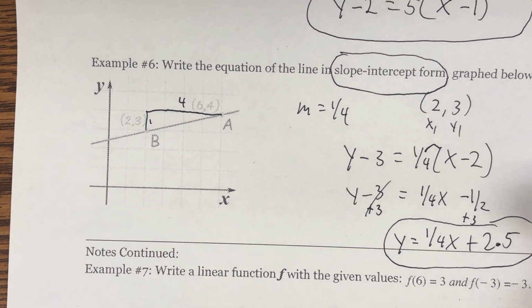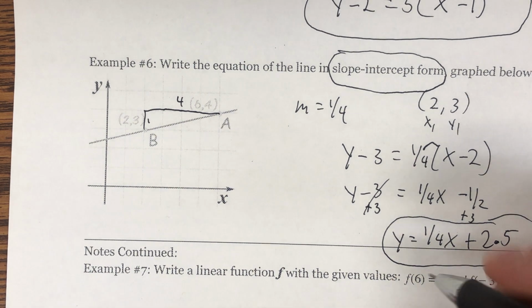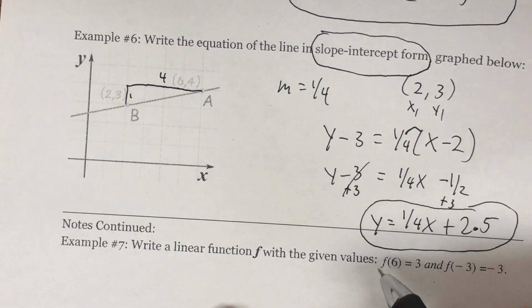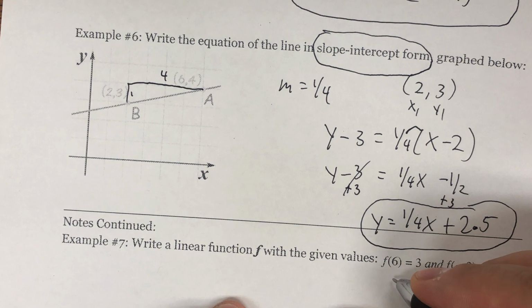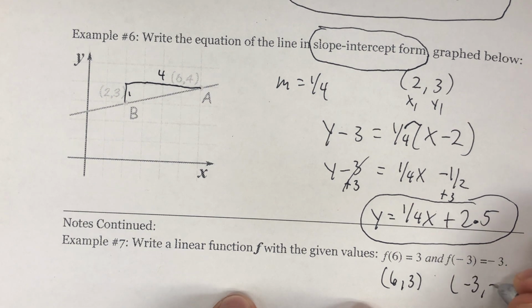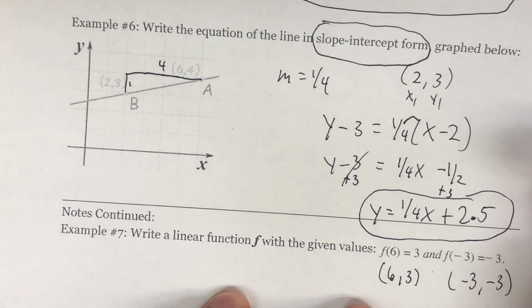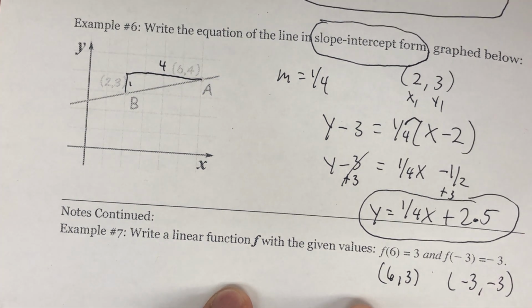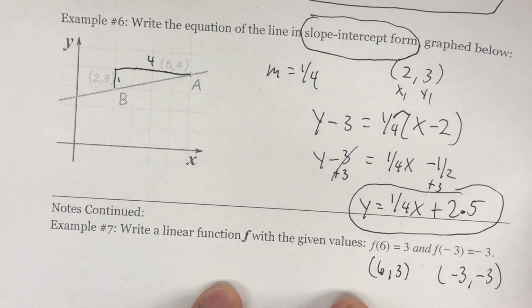Okay. Now the tricky ones, all right, we're bringing back this function notation, which no one really is appreciative of, but it still exists. So when I have the function notation, f of x, x is 6, y is 3. That's my first ordered pair. Second ordered pair, negative 3, negative 3. All right, I don't know the slope. I have to calculate the slope.